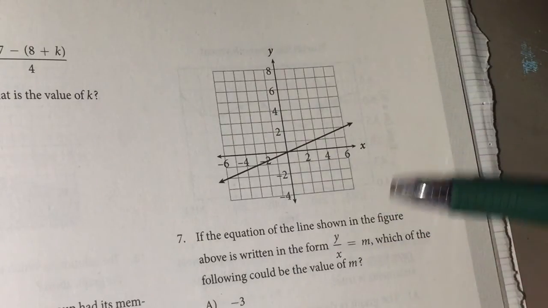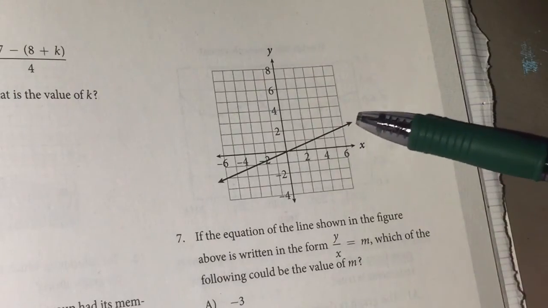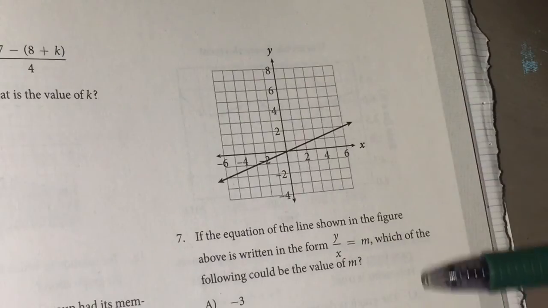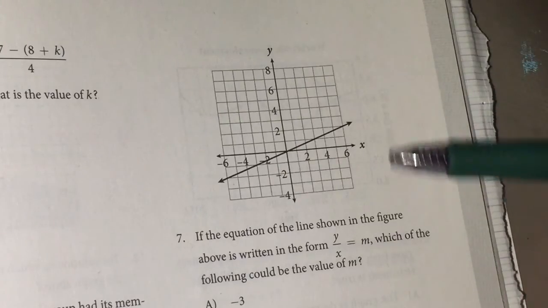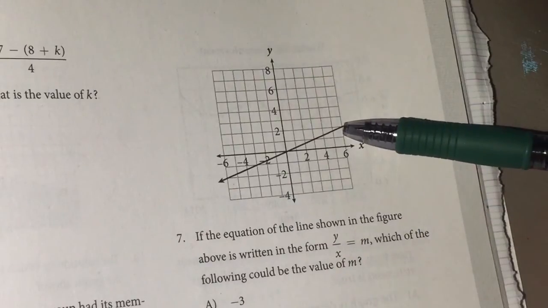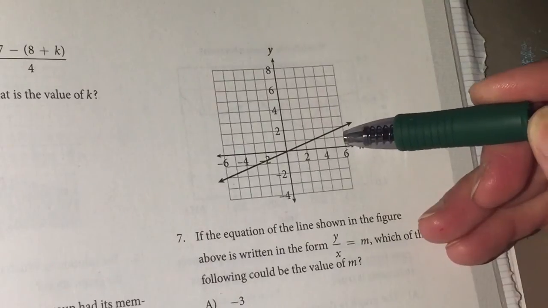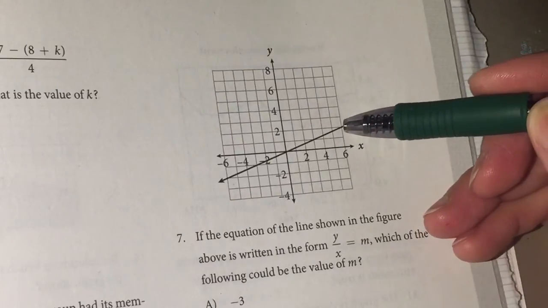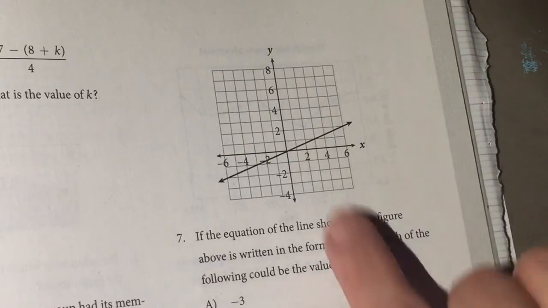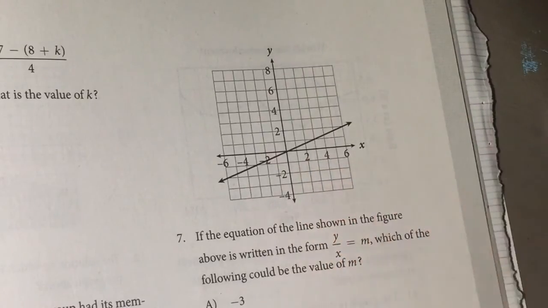It's a function, and the m is also a slope, straightforward. So the slope is rise over run. It rises 1, 2 steps up, and over the run of 1, 2, 3, 4, 5, 6.